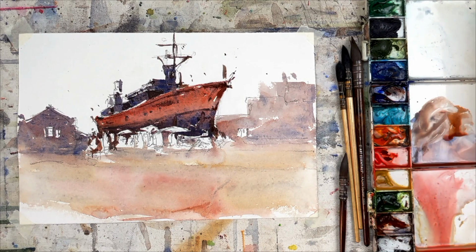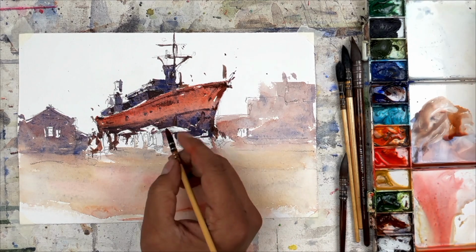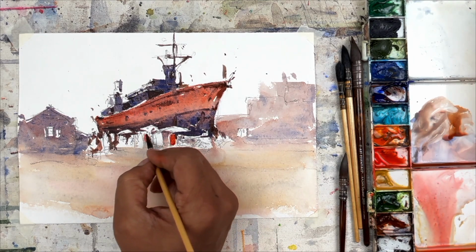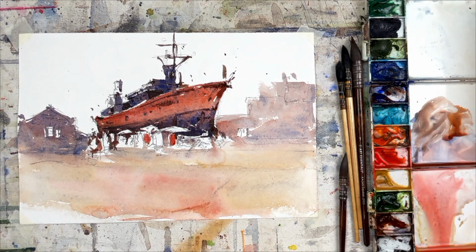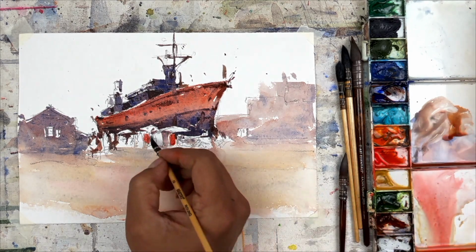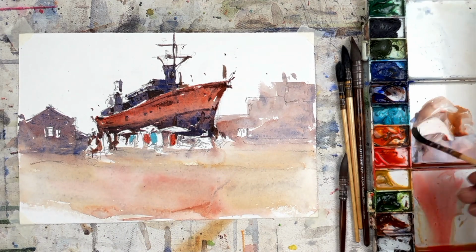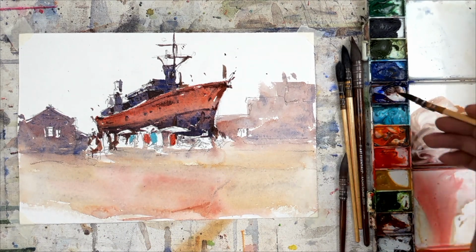Okay, and this is exactly what I'm doing here. Now let's color these people a little, maybe something in red, something in a completely different color, like this. Make it fast, fast, fast.